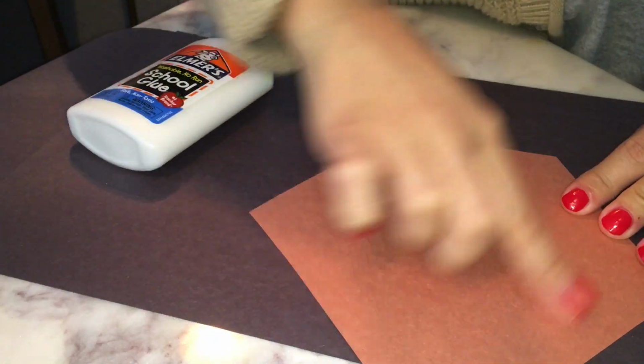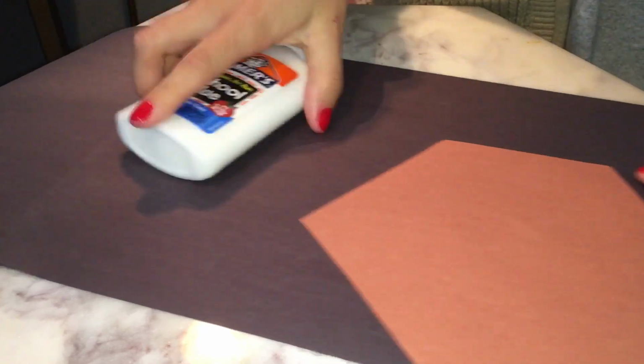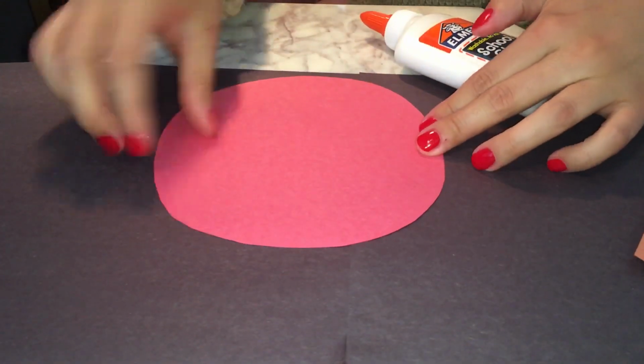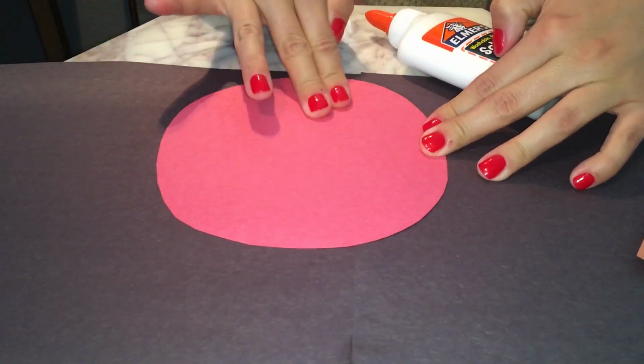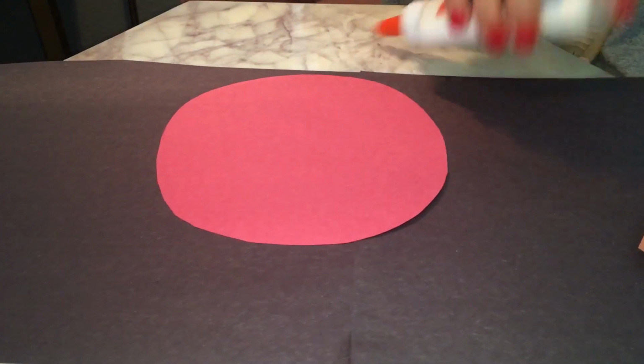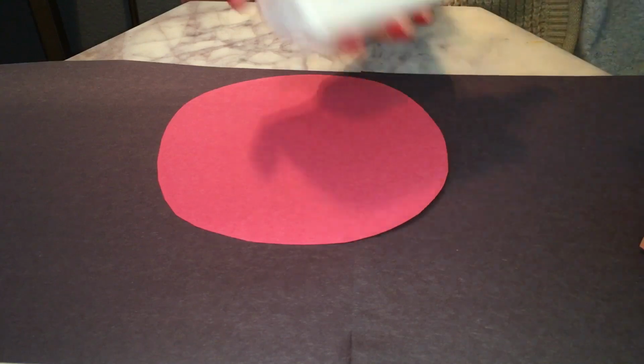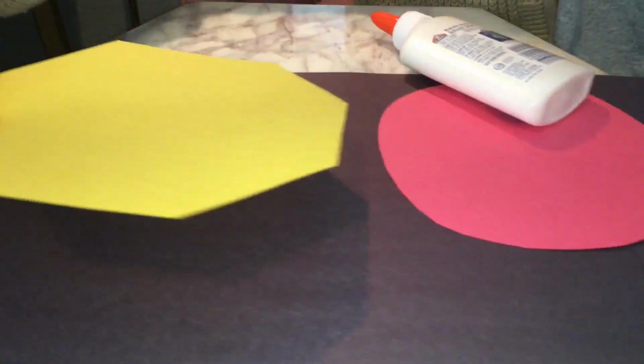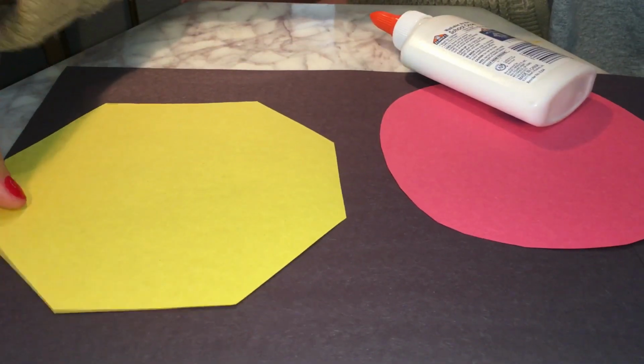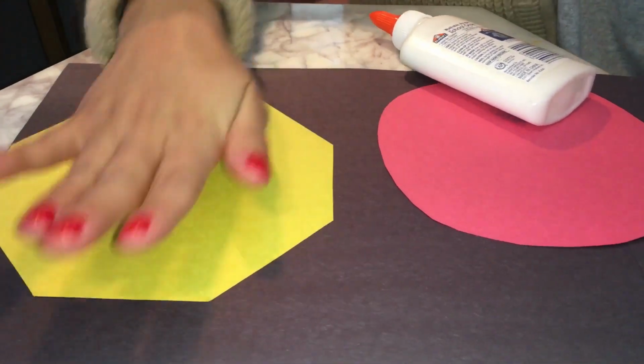Alright, so glue my hexagon down, my 6 sides geometric shape. I'm going to get my square. My square is black. You know what? I'm not going to get my square yet because my square is black. So I got my circle, how about my circle right here? Okay, and then my octagon, my 8-side shape, this guy can go right there. Perfect.